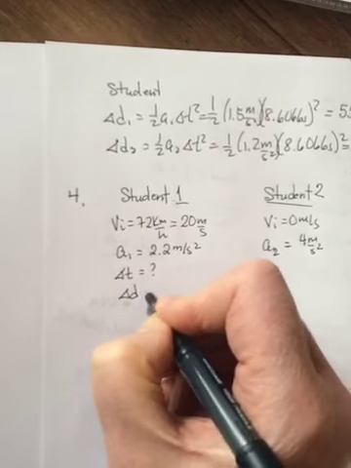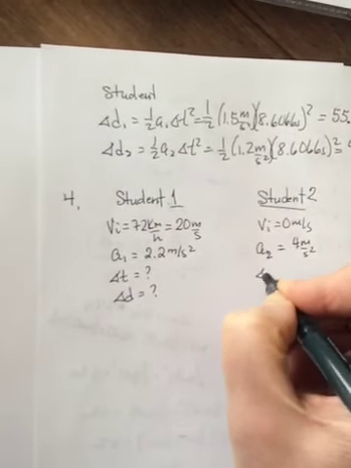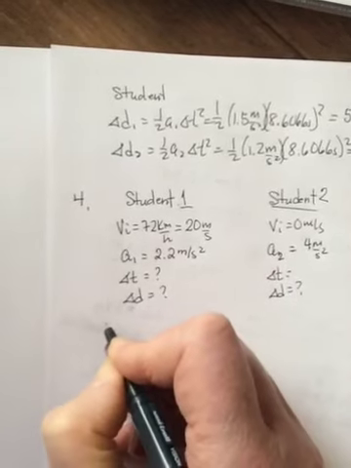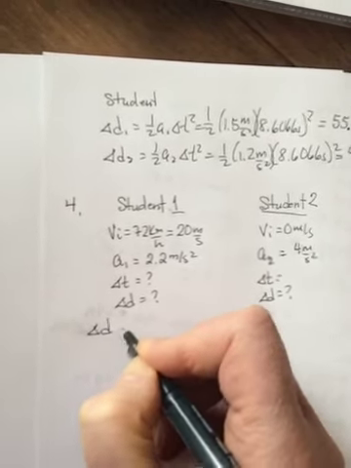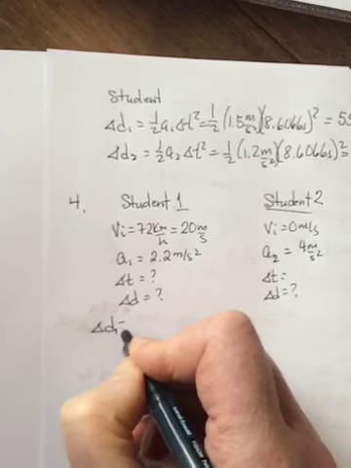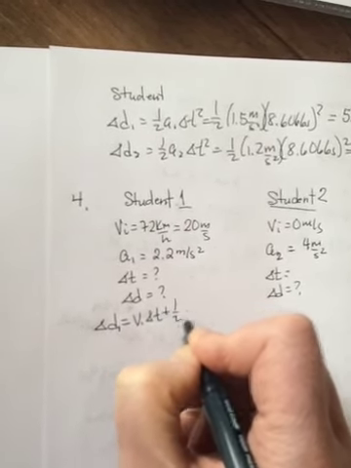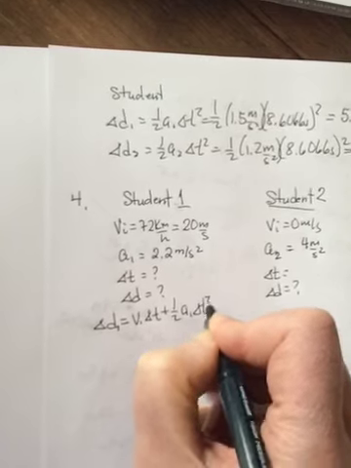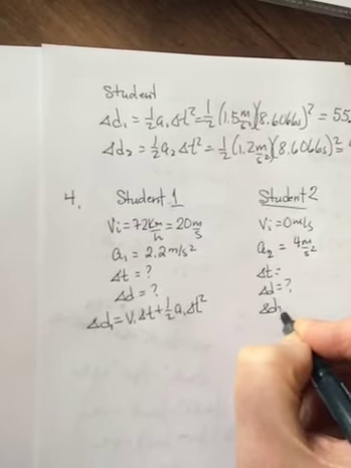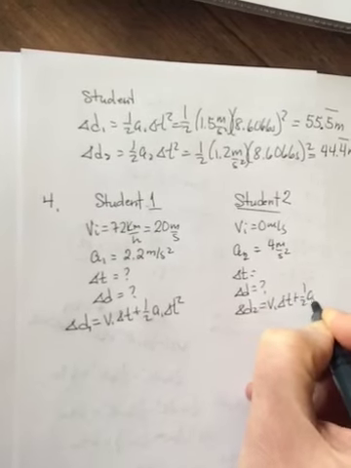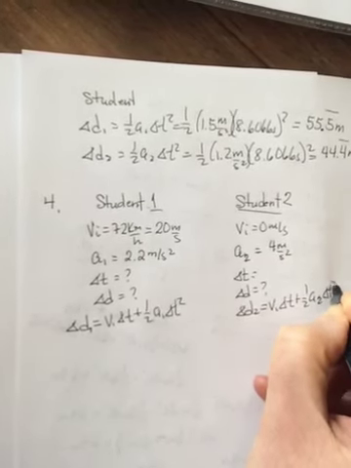How long before they catch up will be the same, and how far they have each traveled will also be the same, because they're starting at one spot and they end up together. So delta D for the first student will be VI delta T plus 1/2 A1 delta T squared. And delta D for the second student will be VI delta T plus 1/2 A2 delta T squared.